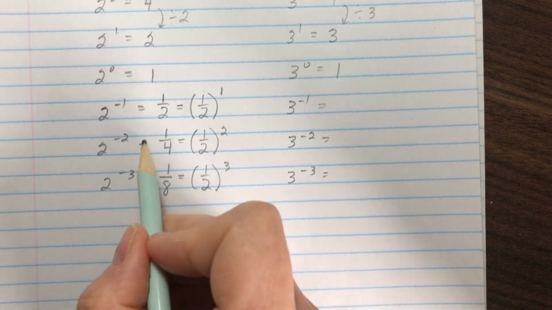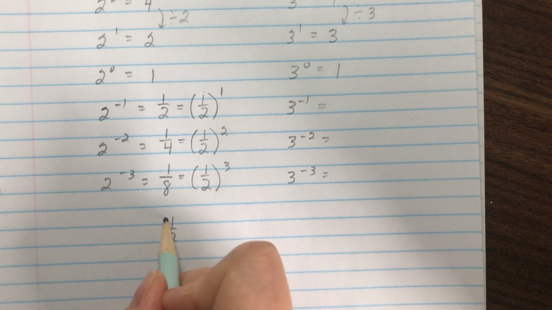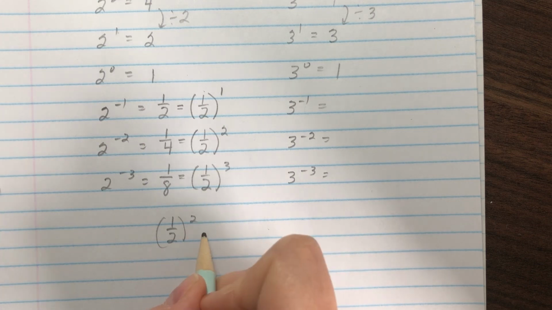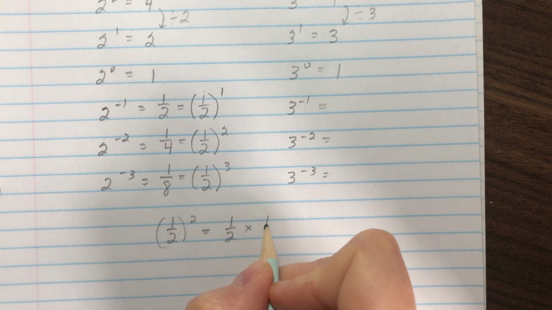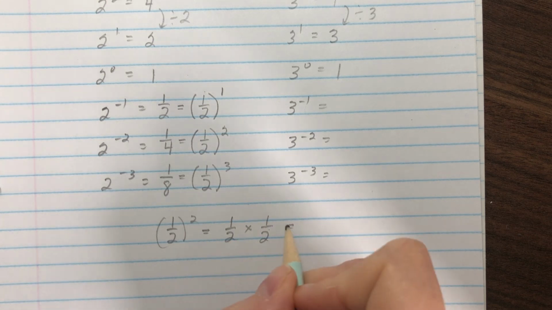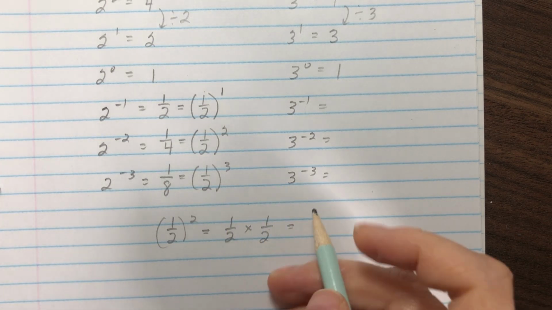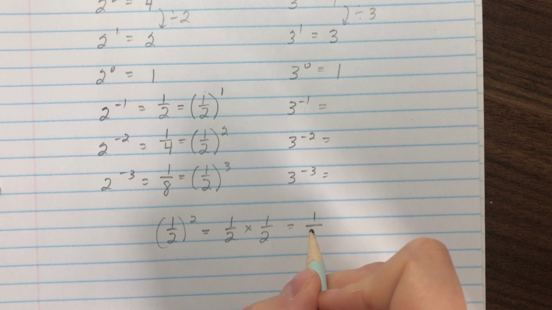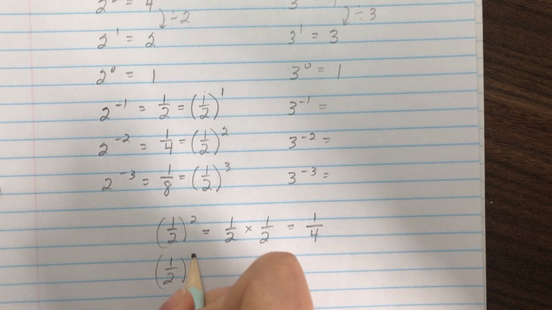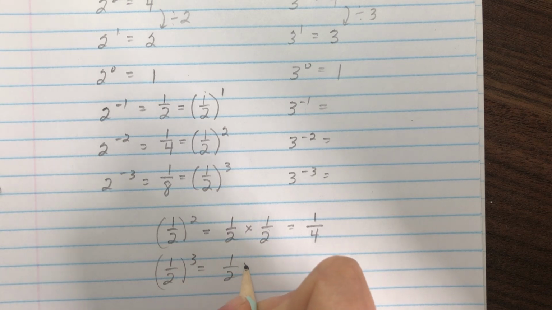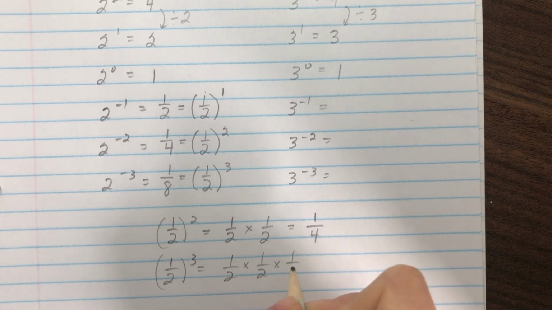Just to verify that 1/2 squared is equal to 1/4, I write 1/2 squared in expanded form as 1/2 times 1/2. Then when I multiply fractions, I multiply the numerators and denominators to give me 1/4. If I have 1/2 cubed, I'm multiplying 1/2 by itself 3 times.